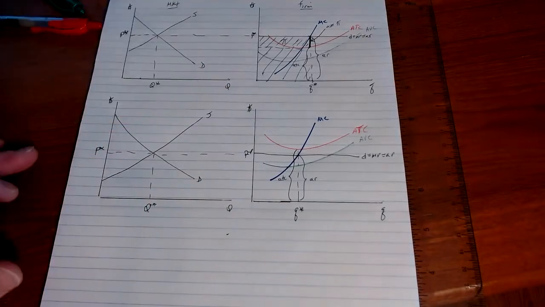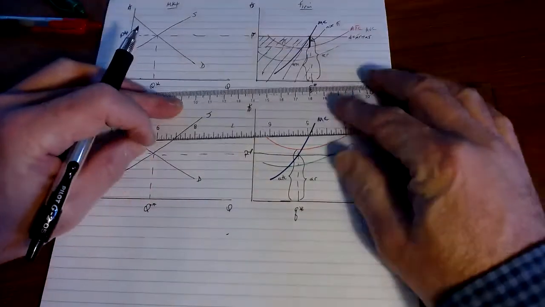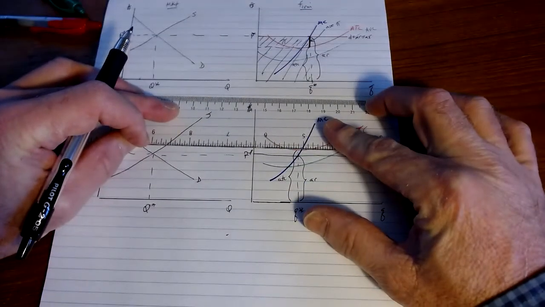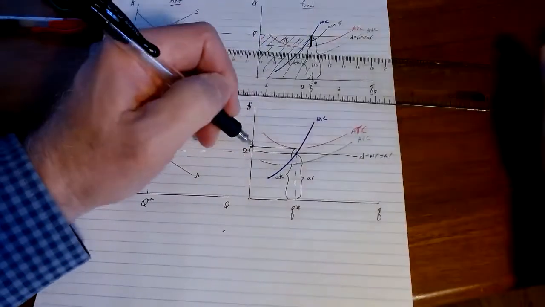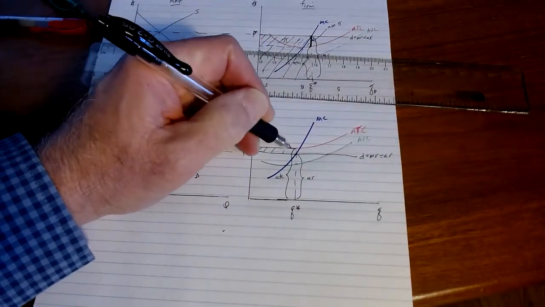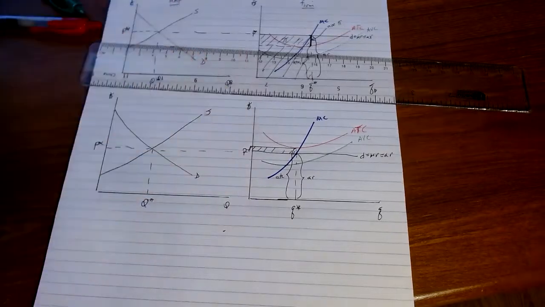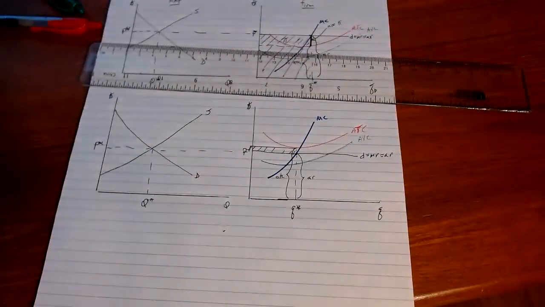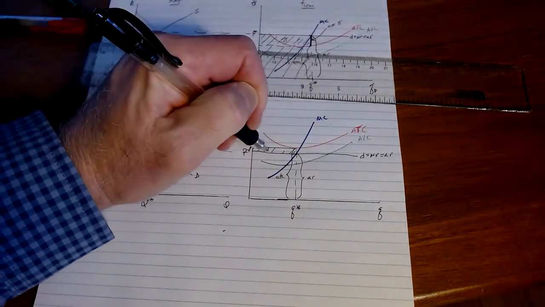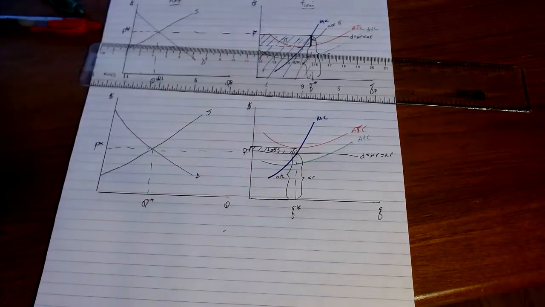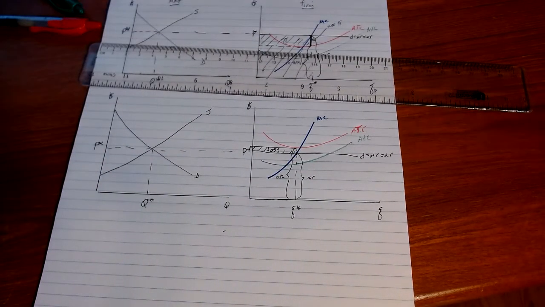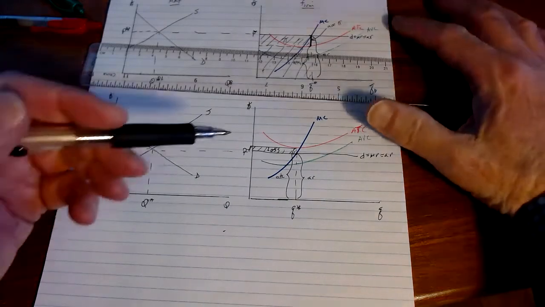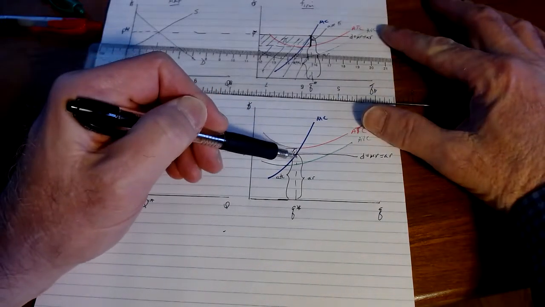And so in this case, the firm is actually incurring a loss. If we just extend this box over, we can see that this area, the area that represents the excess of total cost over total revenue, this is a firm's loss. And the question is, what should the firm do in this situation? In this case, the firm's loss is this amount.